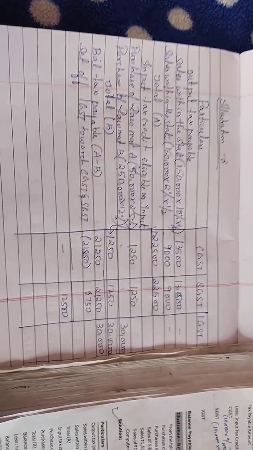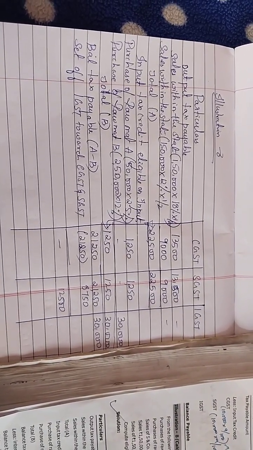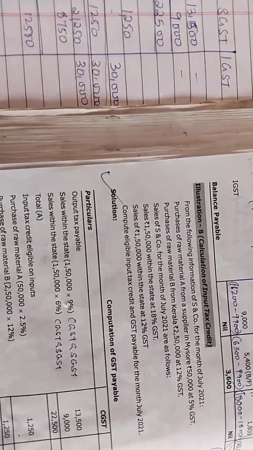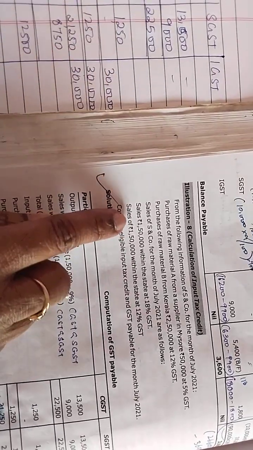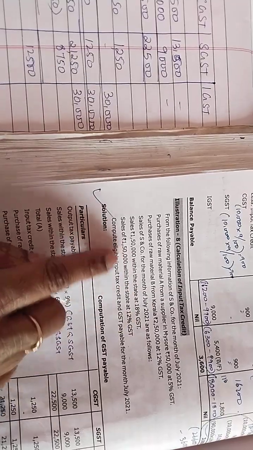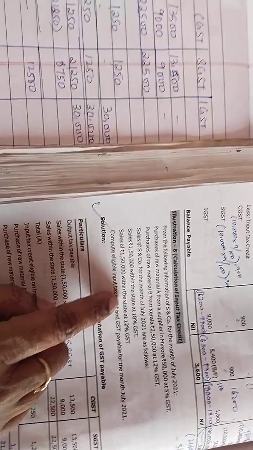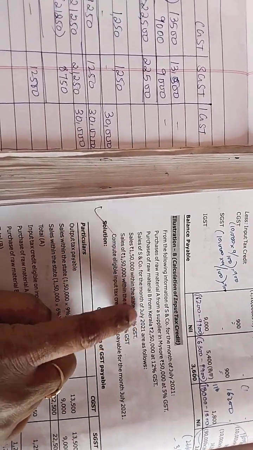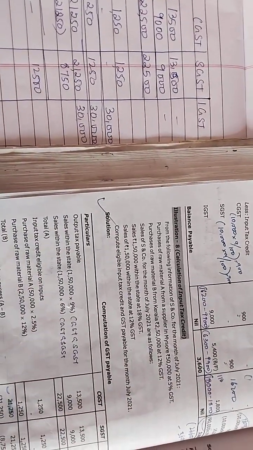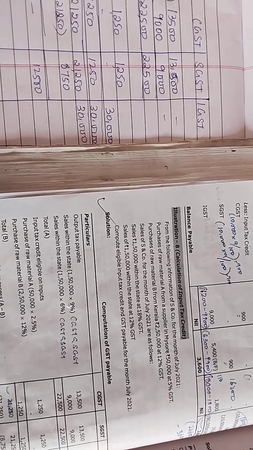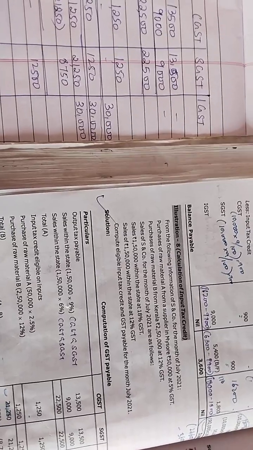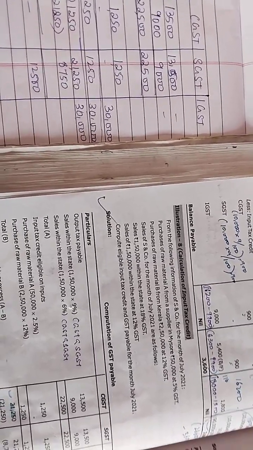First of all, you need to calculate your output tax payable. The details given with regard to output tax payable in the question are very clear: sales of rupees 1,50,000 within the state at 18% and sales of 1,50,000 within the state at 12%. Both of these are within the state, so it is an intrastate transaction. There is no out of the state sale mentioned. So let's see now how to calculate this output tax payable.